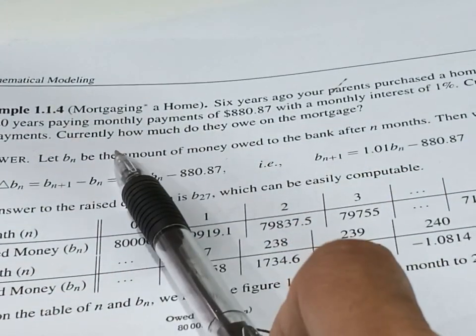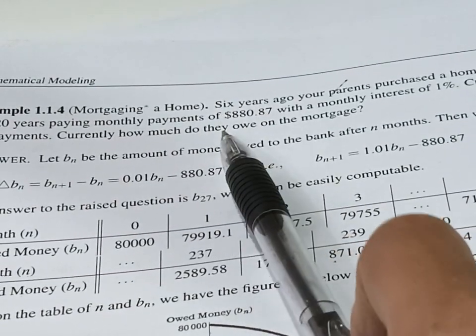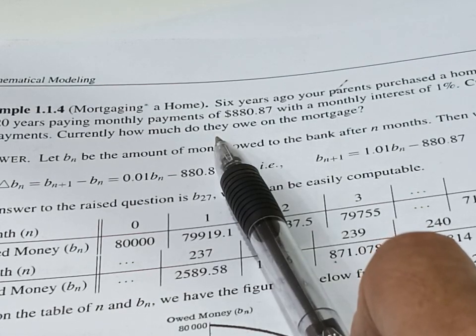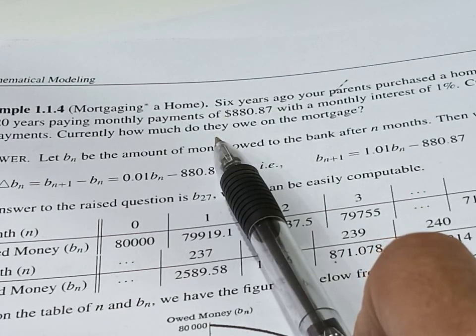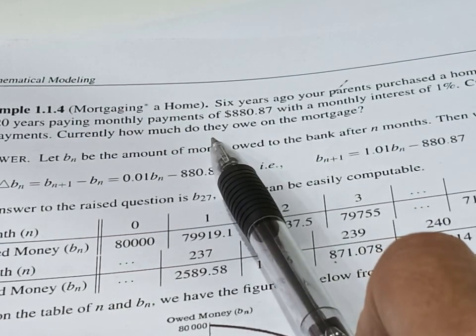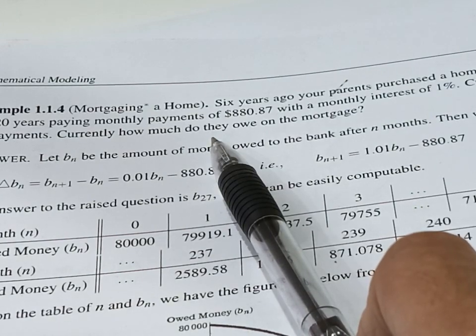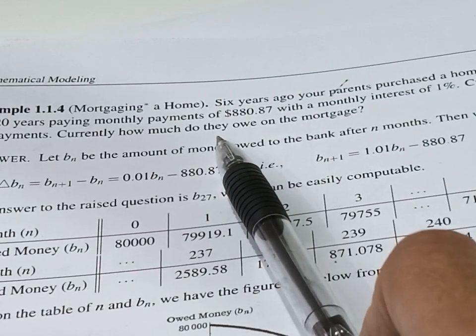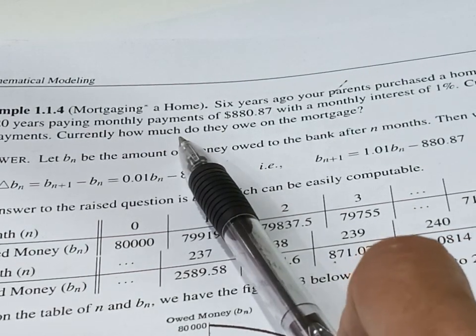Okay, now the next example, mortgaging a home. This is a bit different because here we have a going down sequence of numbers. We want to find out when we will finish paying the home loan. We have mortgaged a home for a certain amount of money, and then we need to predict until when we will finish paying the loan. So this is about mortgaging a home.